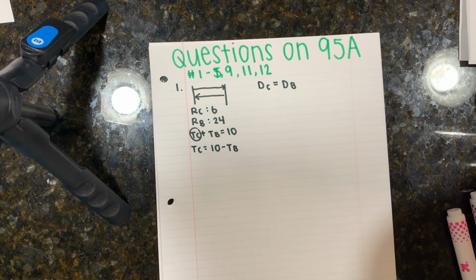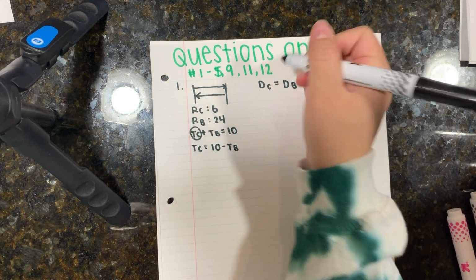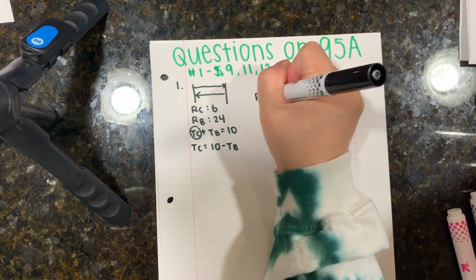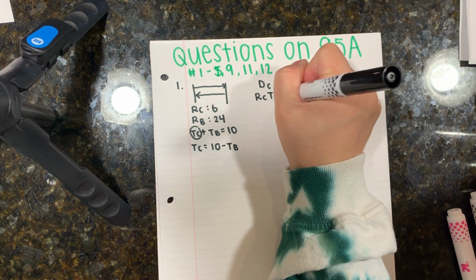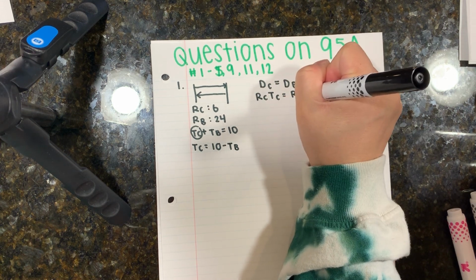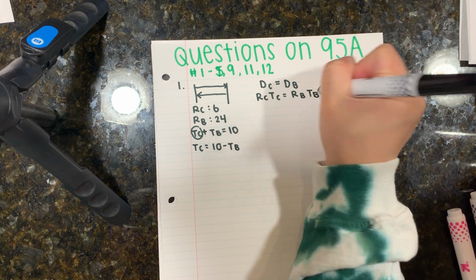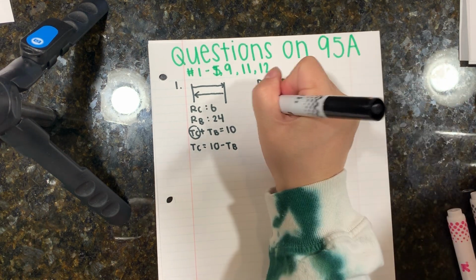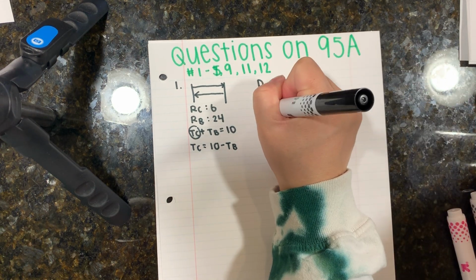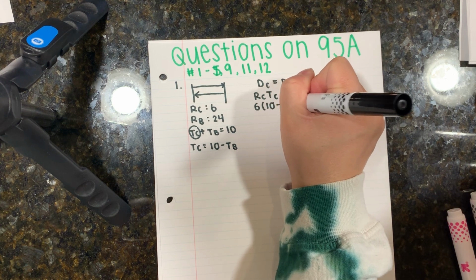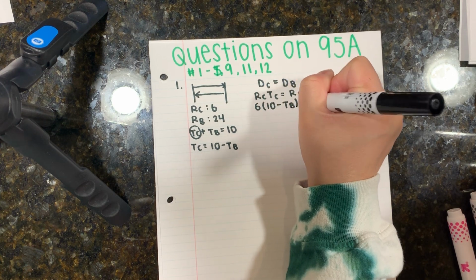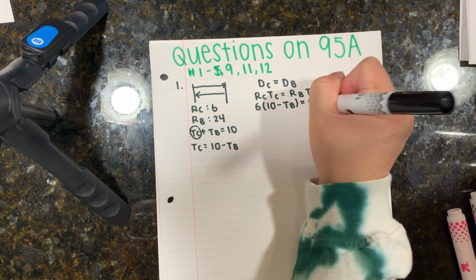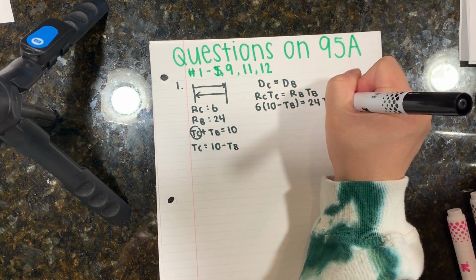And you know that distance is equal to rate times time. So DC would be equal to RC TC, which is equal to RB TB. RC we know is equal to 6. TC we know is equal to 10 minus TB. And we know RB is equal to 24, and TB will just be TB.